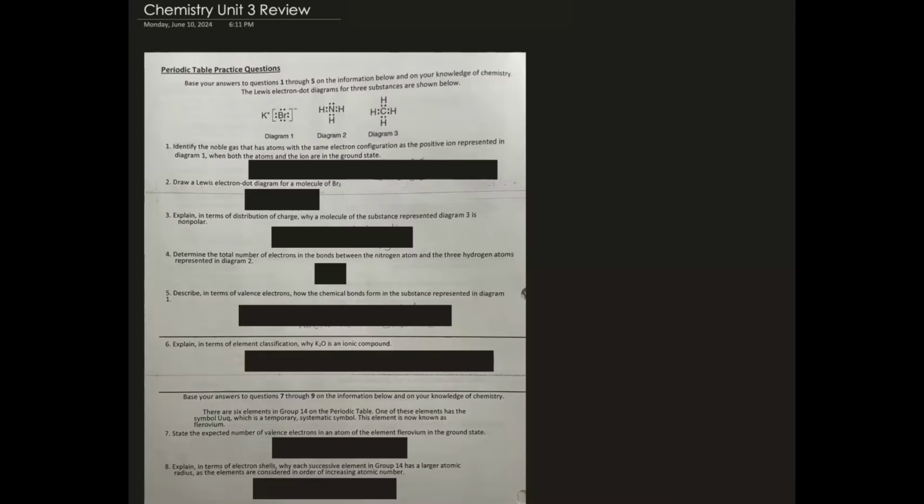All right, the first question says, identify the noble gas that has atoms with the same electron configuration as the positive ion represented in diagram 1 when both the atoms and the ion are in the ground state. The positive ion in diagram 1 is this potassium ion. We can look at potassium's electron configuration. It's a metal, so it tends to lose electrons. Its electron configuration as an atom is 2-8-8-1. It wants to become stable, right?